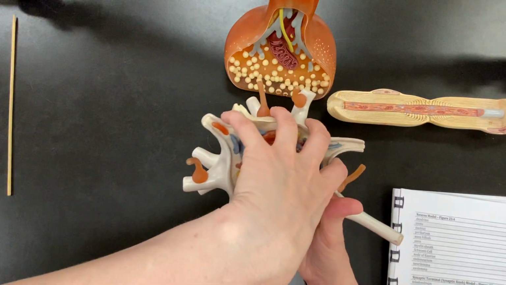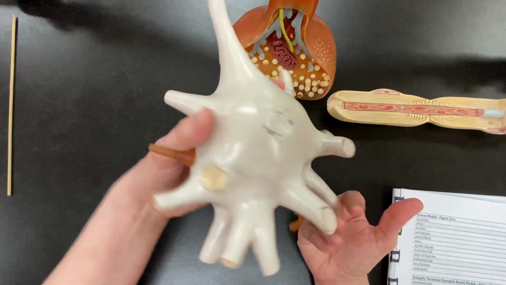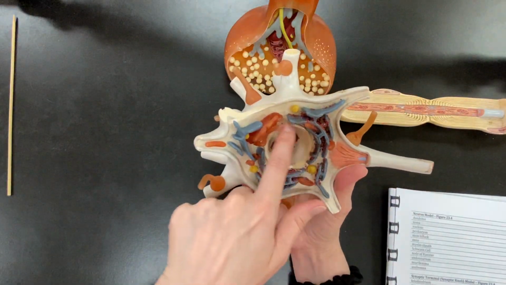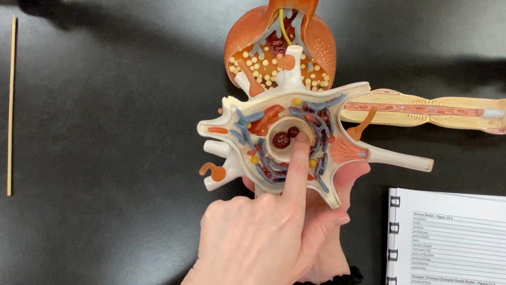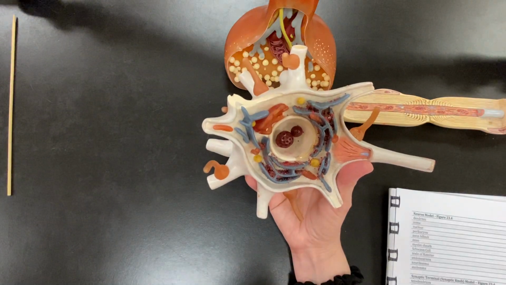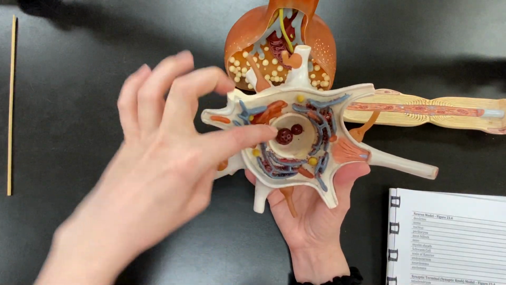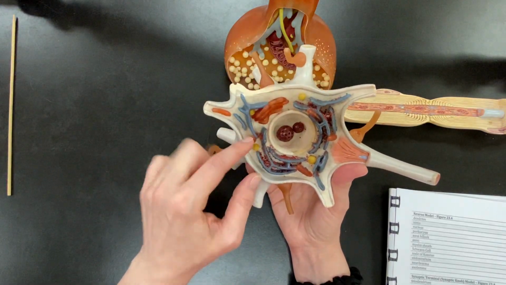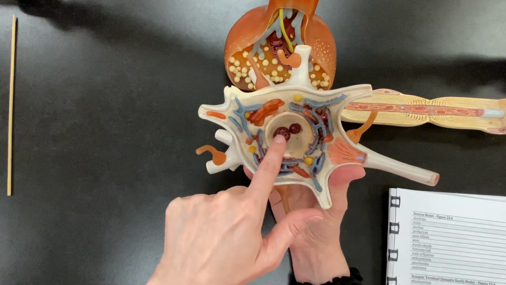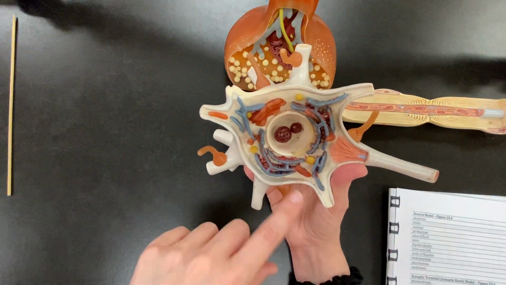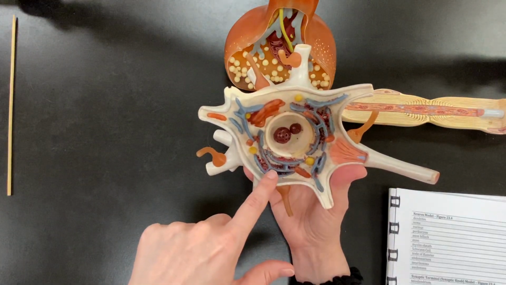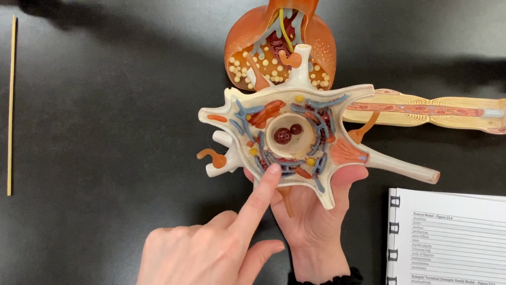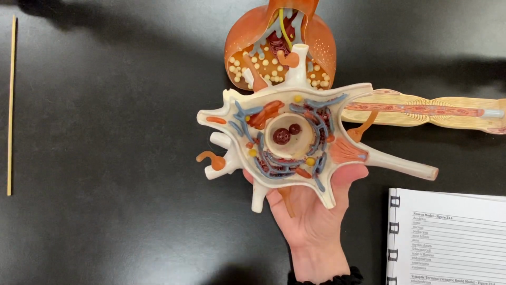The soma is the cell body, and in the center is the nucleus, and you can see the nucleoli in the nucleus. The perikaryon is the part of the soma that is not the nucleus. So imagine the donut without the hole, except three-dimensionally. So maybe the donut without the jelly. There we go. So the donut without the jelly is the perikaryon.